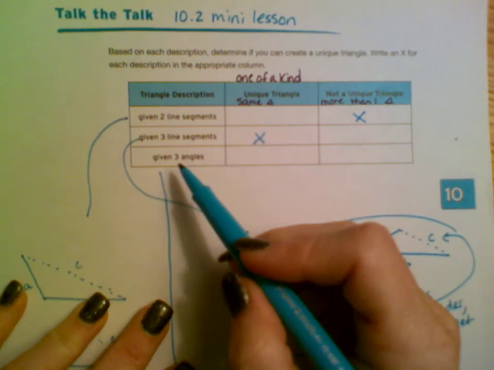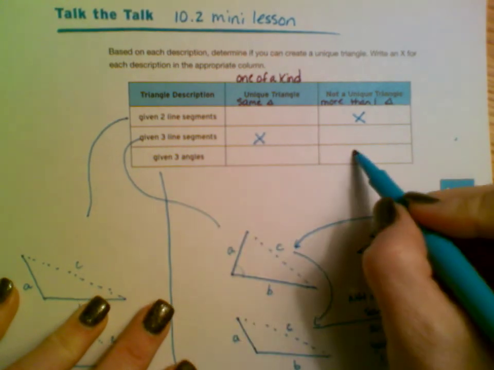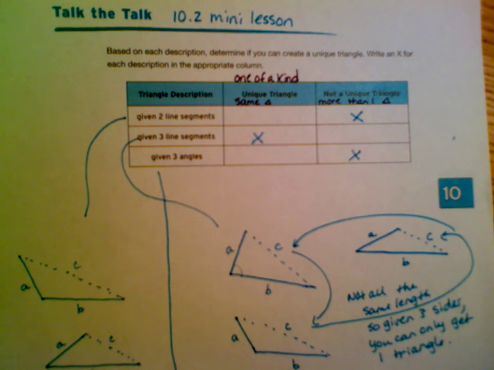So again, given three angles, we do not get a unique triangle. Some of you are going to have a bigger triangle. Some of you, your triangles will be smaller.